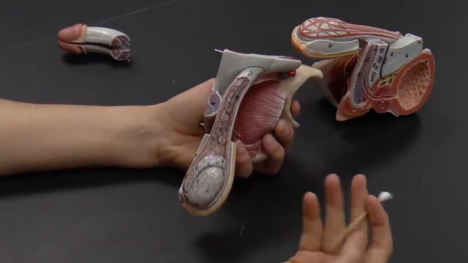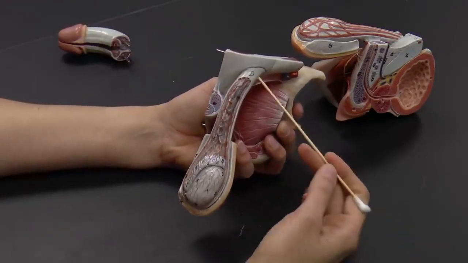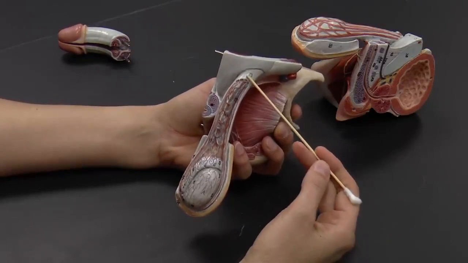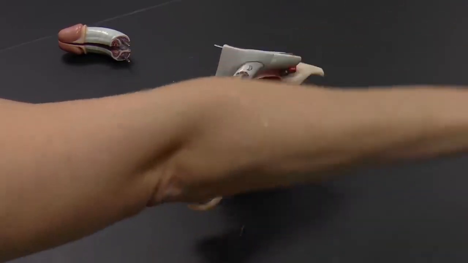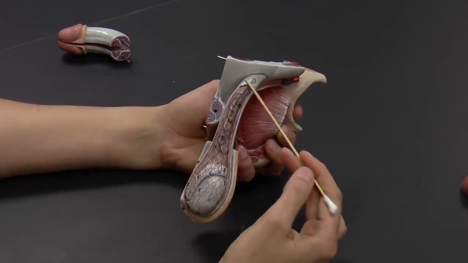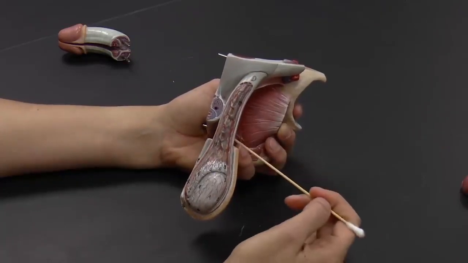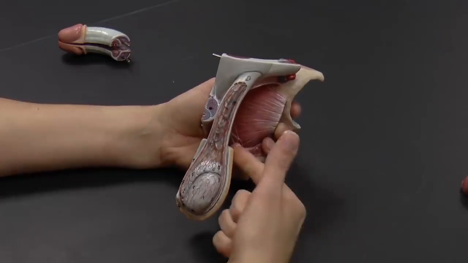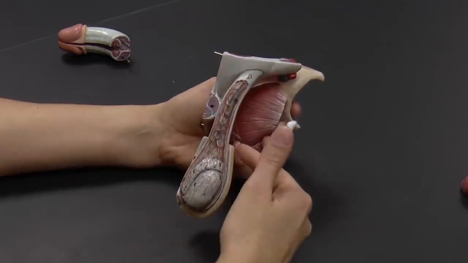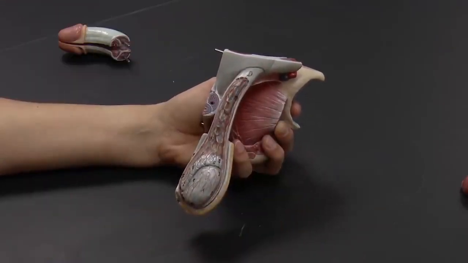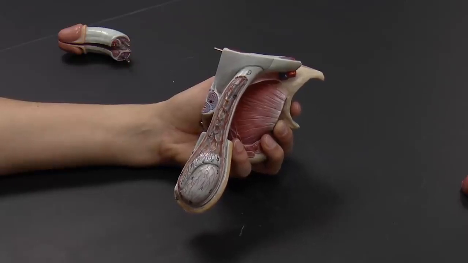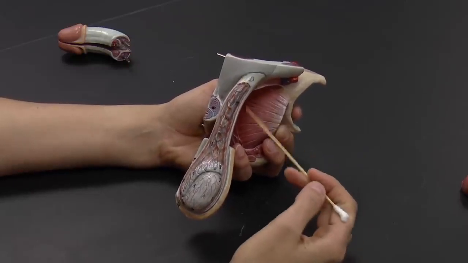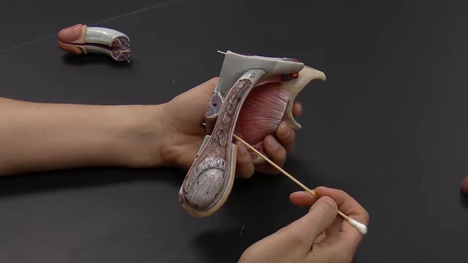Let's go ahead and take a look at the scrotum, the other external structure, a little more closely. The first part we want to talk about is this entire structure. We call that the spermatic cord. Here we've removed all of the skin and much of the fascia and connective tissue that would hold and surround these structures, but you can see that spermatic cord.